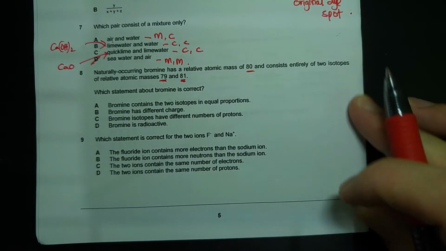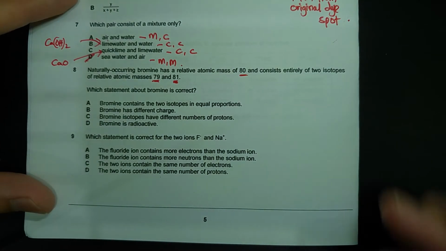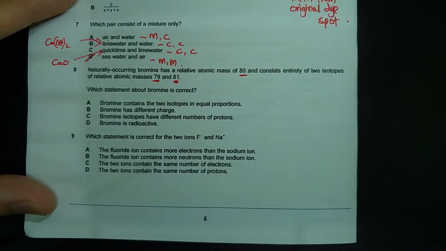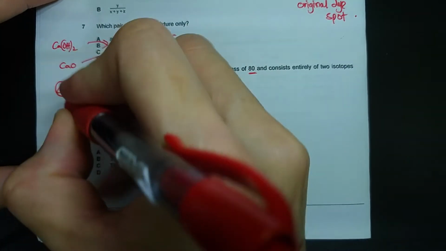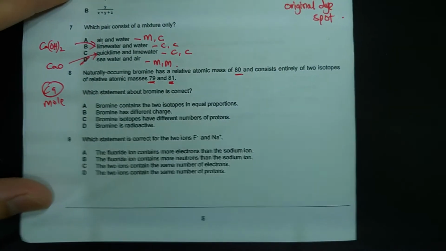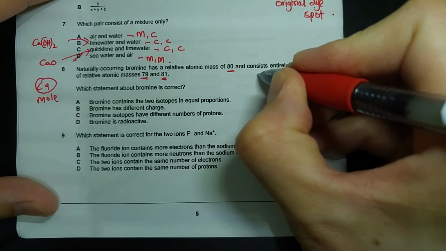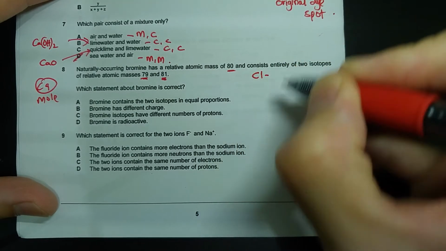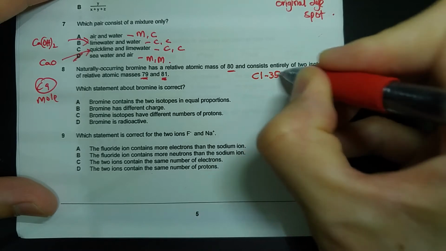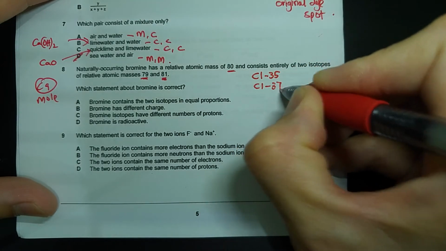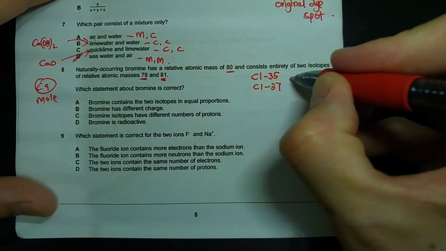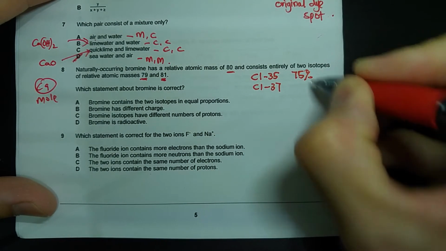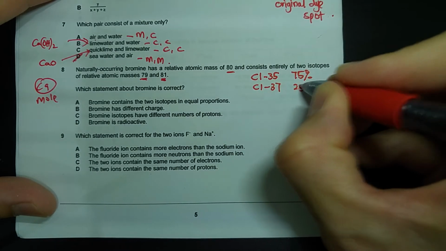Now, this question is very similar to the chlorine isotope in the syllabus. So you can refer to chapter 9, the mole chapter. The mole chapter basically states that there are two isotopes of chlorine, right? Chlorine-35 and chlorine-37. Chlorine-35, what is the percentage abundance? This one is 75%. Chlorine-37 is 25%.